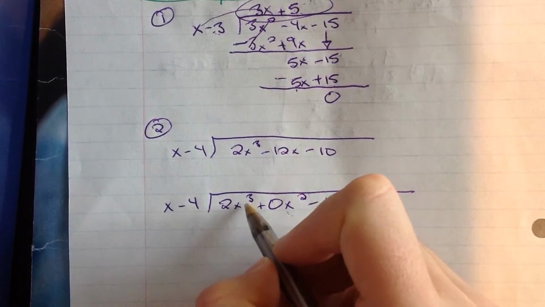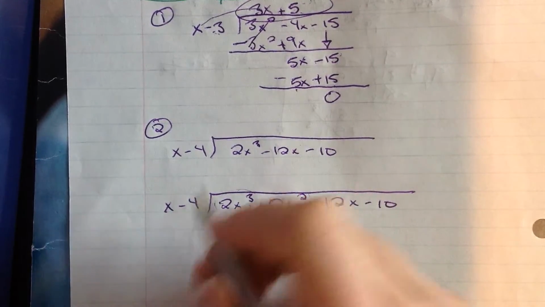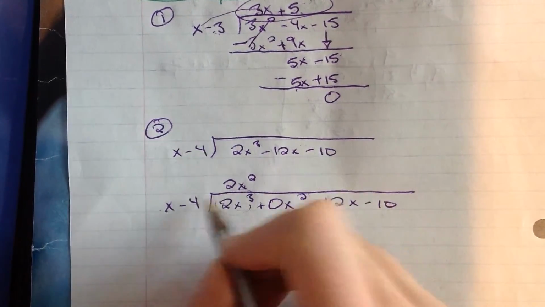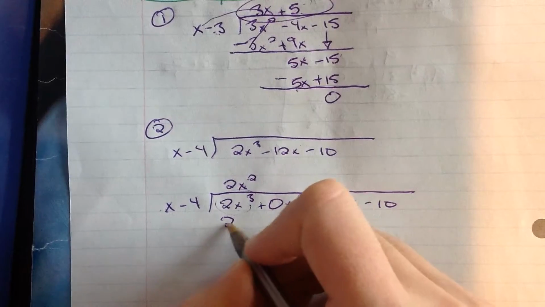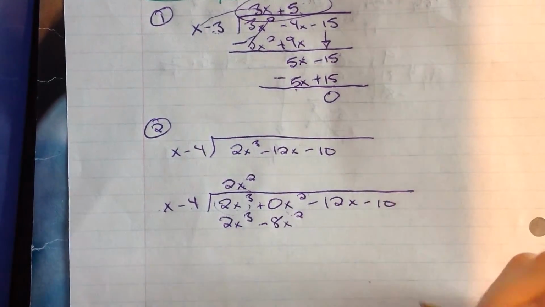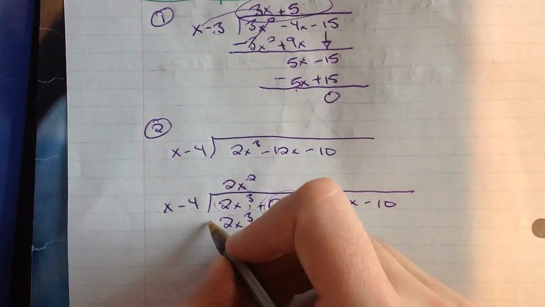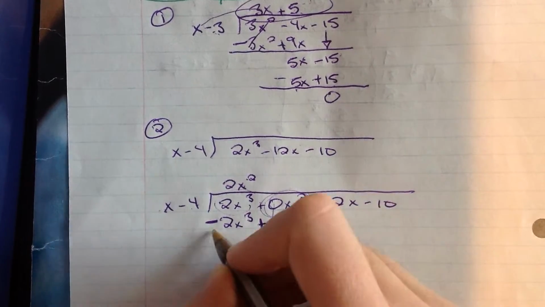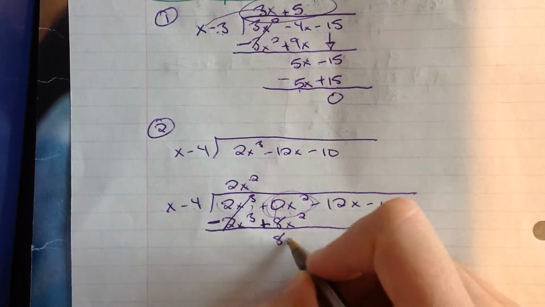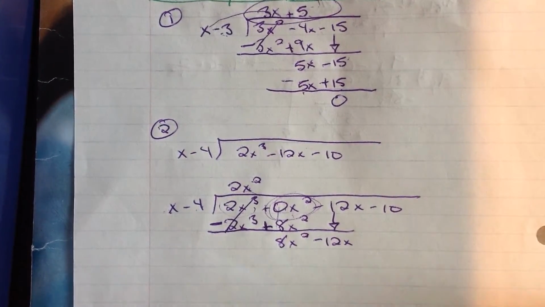So then I ask myself, what do I have to times x by to get 2x cubed? I have to times it by 2x squared. Multiplying through, so 2x squared times x, 2x cubed, 2x squared times 4, negative 8x squared, and this is the reason we put the 0 in. It's more of a placeholder than anything else. Subtract off the row, or switch the signs. They cancel. 0 plus 8, 8x squared, drop down my next term.